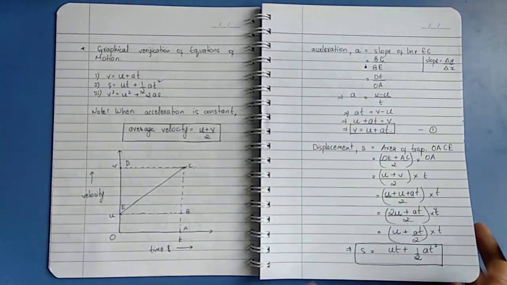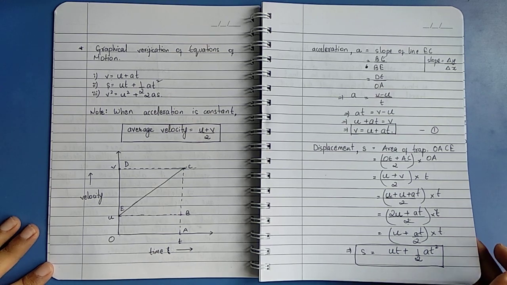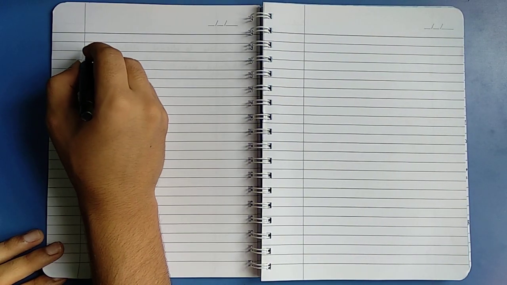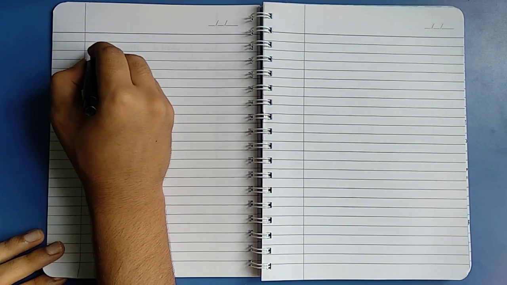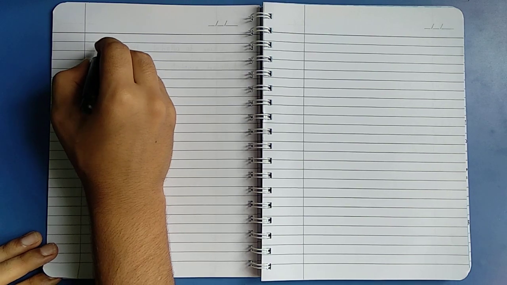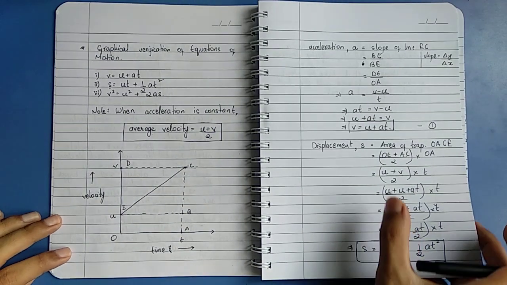So now we'll do the third equation of motion. For the third equation of motion as well, what we are going to use is the same formula that we used for our displacement.